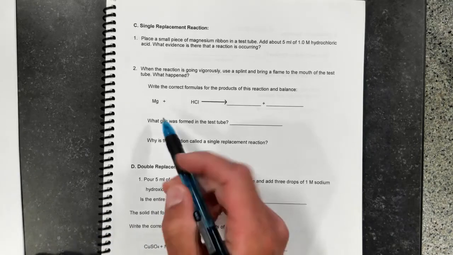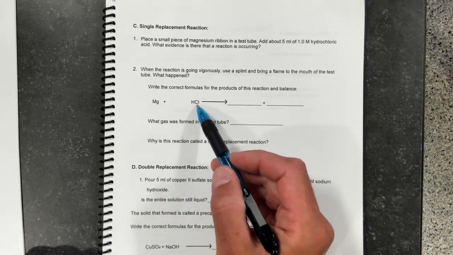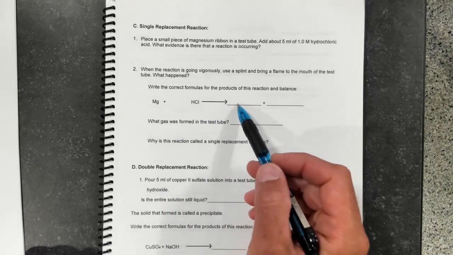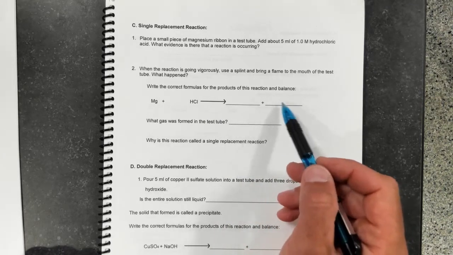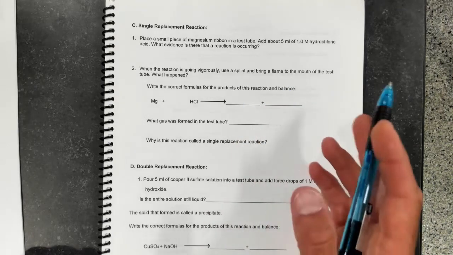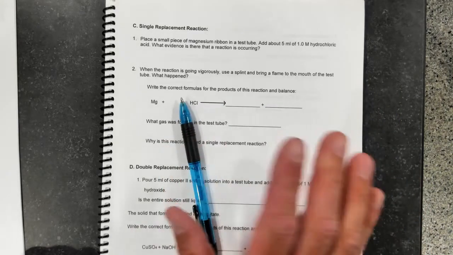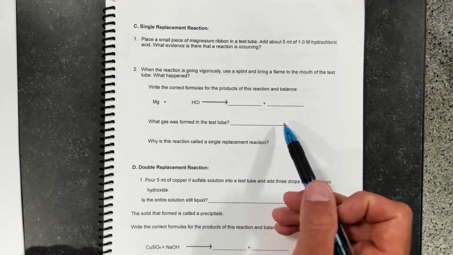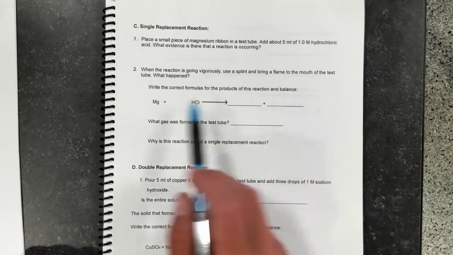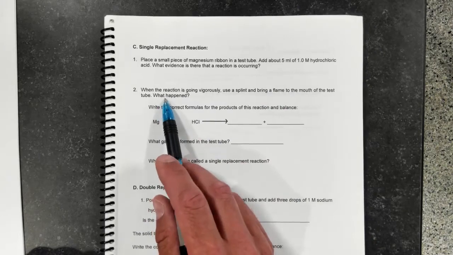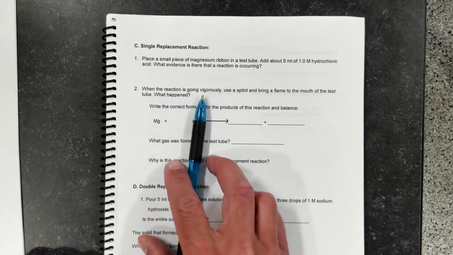When magnesium interacts with hydrochloric acid, the gas that you were observing before was hydrogen gas, and another product is magnesium chloride. It is up to you to write the products. The gas that was formed in the test tube was hydrogen, and this was the interaction of hydrogen and oxygen. This is why you heard this tiny little bang.